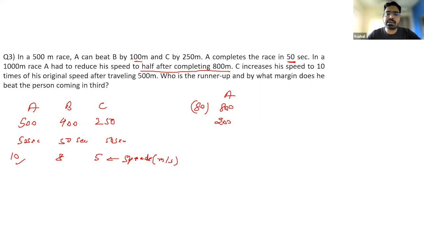And then 200, and you are reducing the speed to half of itself, that means 5. So it will be what? 200 divided by 5, that should be 40 seconds. So can I then say that A will take a total of 120 seconds to finish this race of 1,000 meters in the given condition?